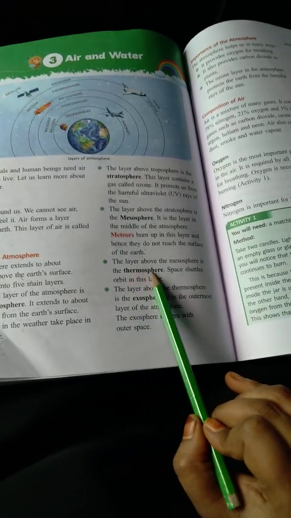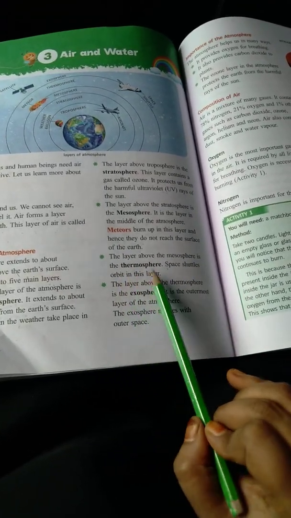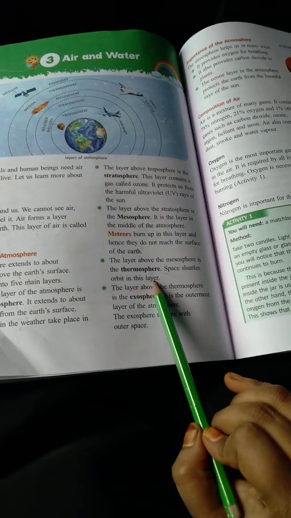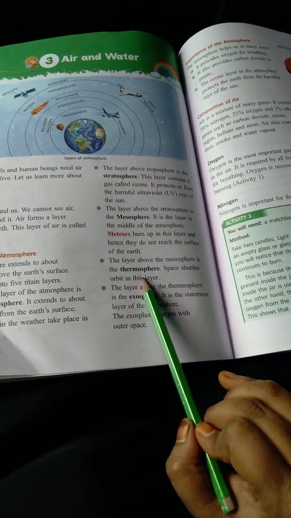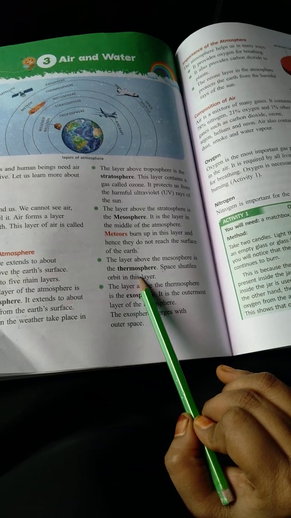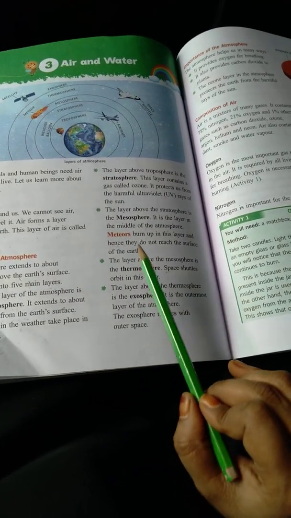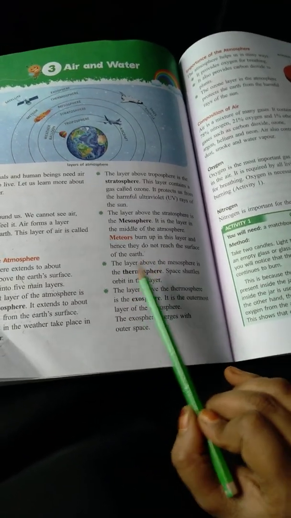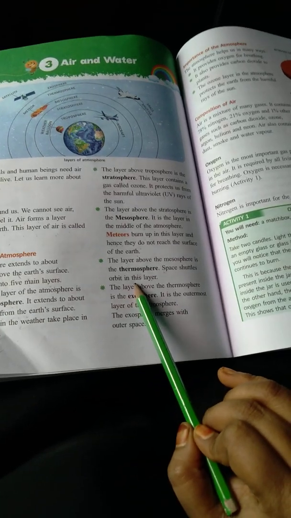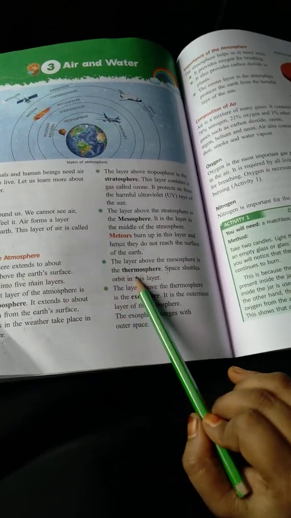Next, the layer above the mesosphere is called the thermosphere. Space shuttles orbit in this layer. The fourth layer is the thermosphere, and it is situated above the mesosphere. So in this layer, space shuttles and aeroplanes travel.